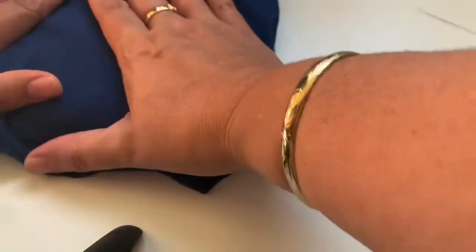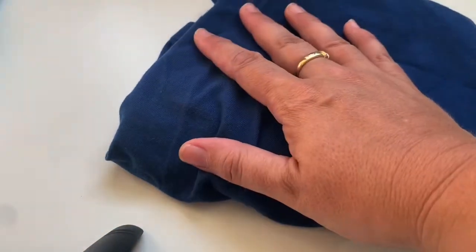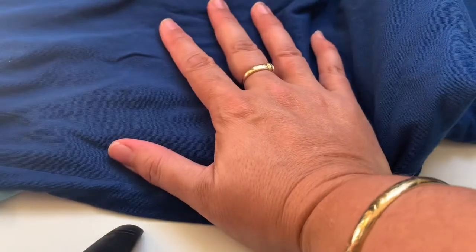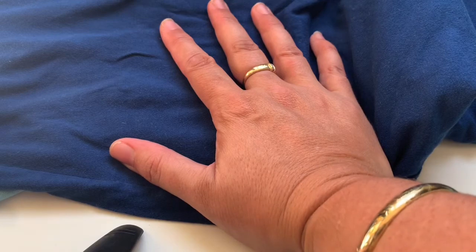Okay, so now we're going to have a look at telling the difference between different types of fabric. So I've got two things here. The first one is a pillowcase. I've got a nice little pillowcase here and a t-shirt. We're going to see if we can work out whether they're wovens or knits by having a look at the fabric.